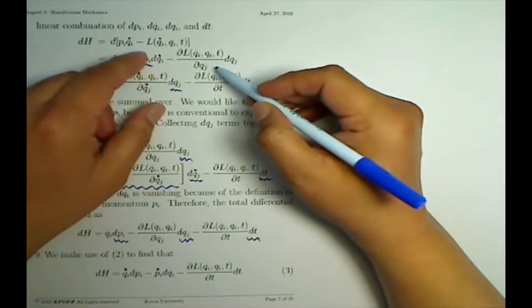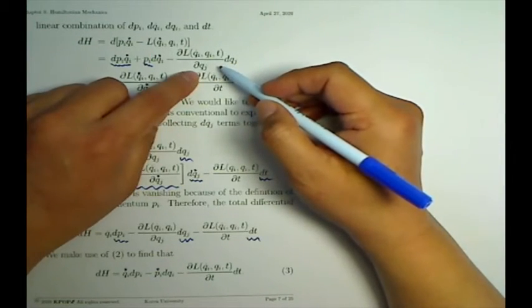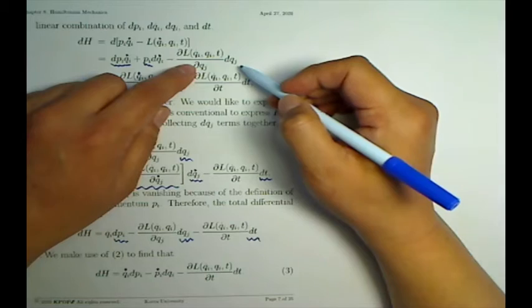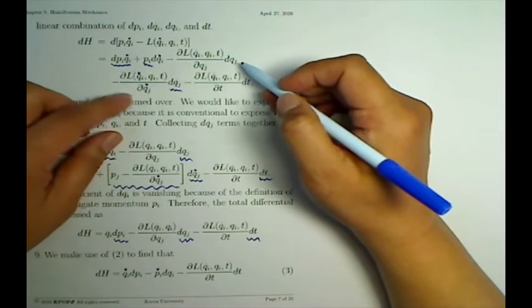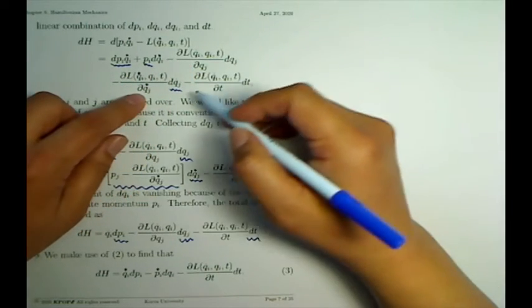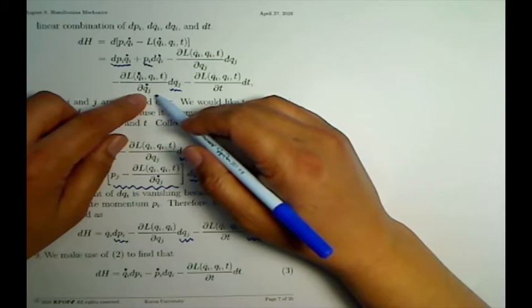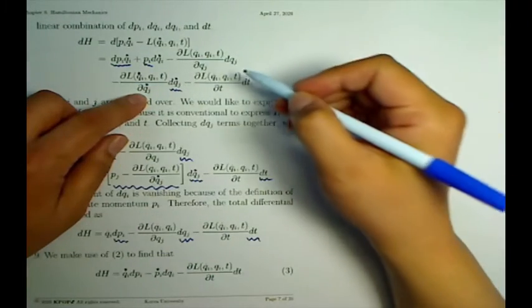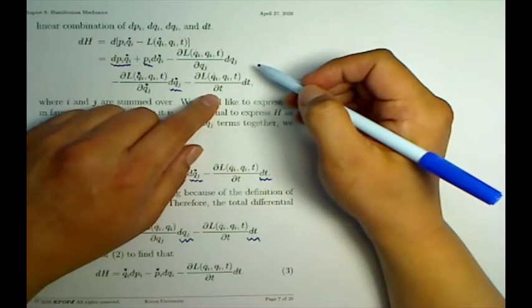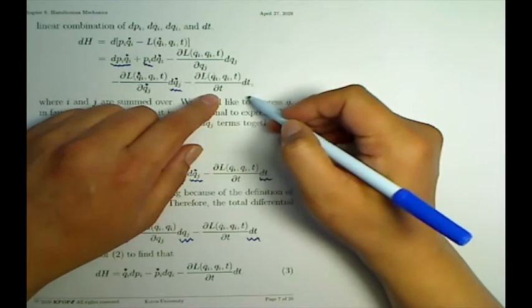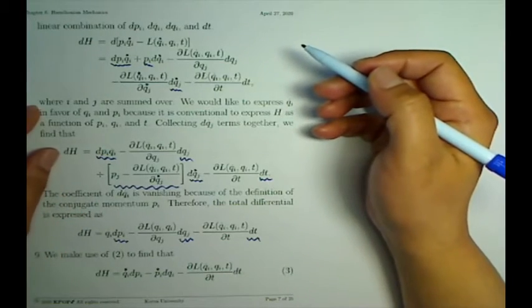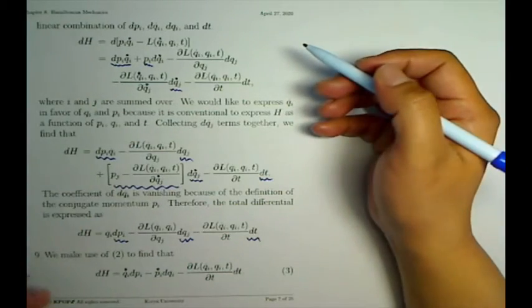So minus partial derivative with respect to qj multiplied by the differential of qj, and partial derivative with respect to qj dot multiplied by qj dot differential, and partial time derivative multiplied by dt, where i and j are all summed over.